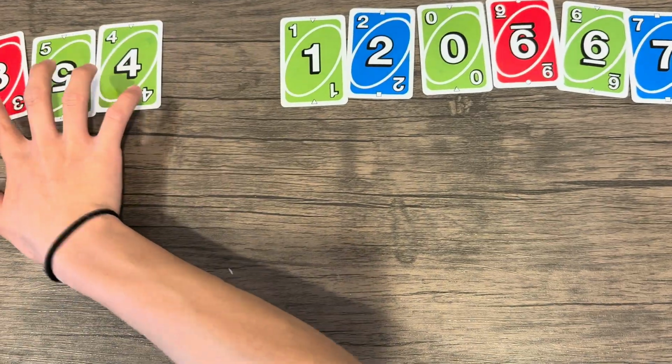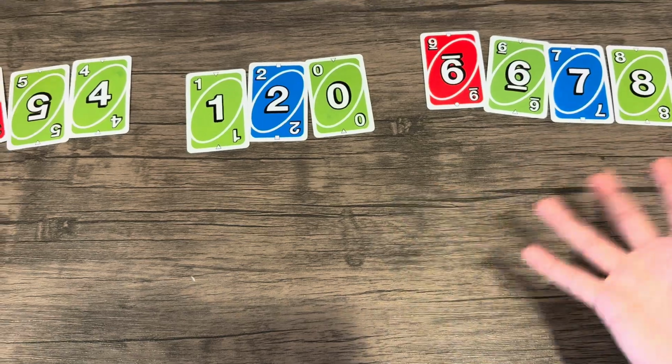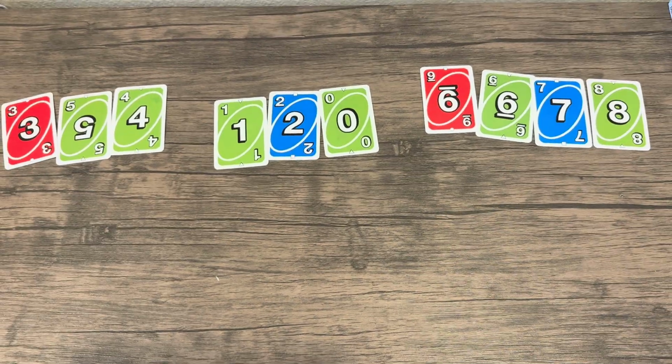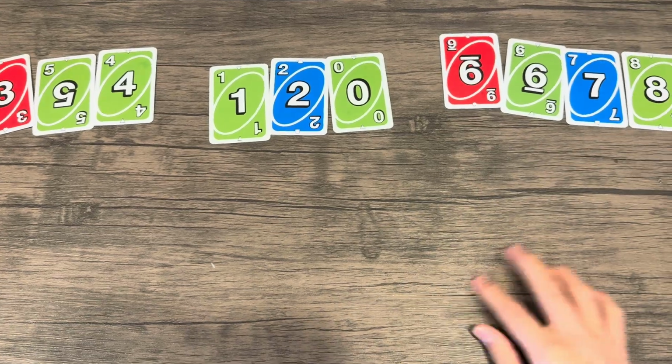So 1, 2, and then this is my third one. I have an uneven amount of cards, so it will be like this. Also, sorry, I'm using my other hand to hold the camera.